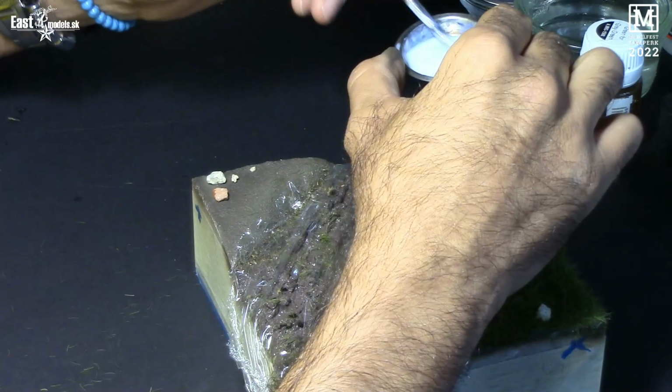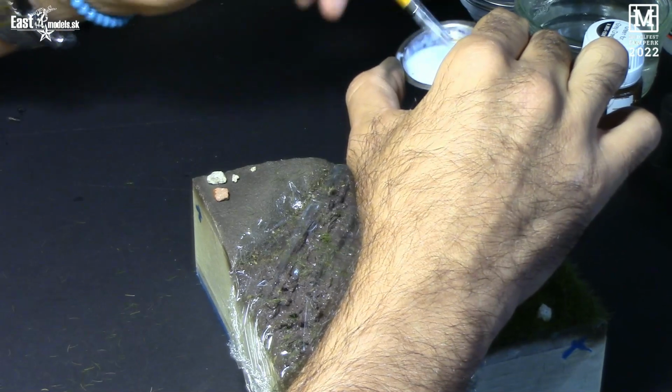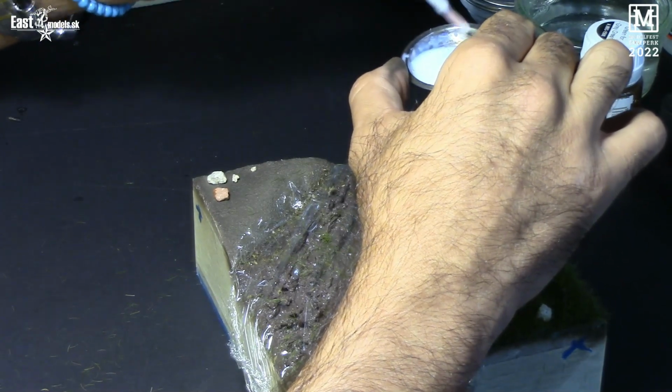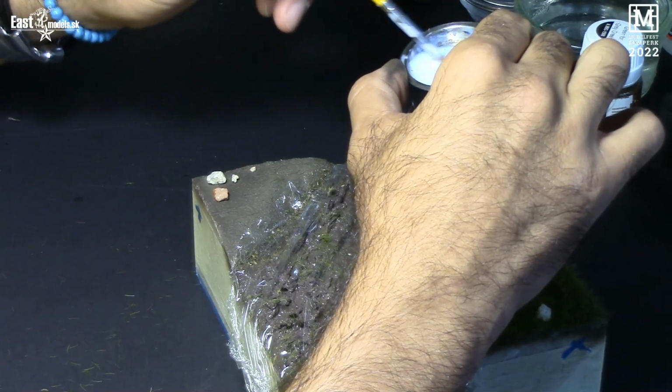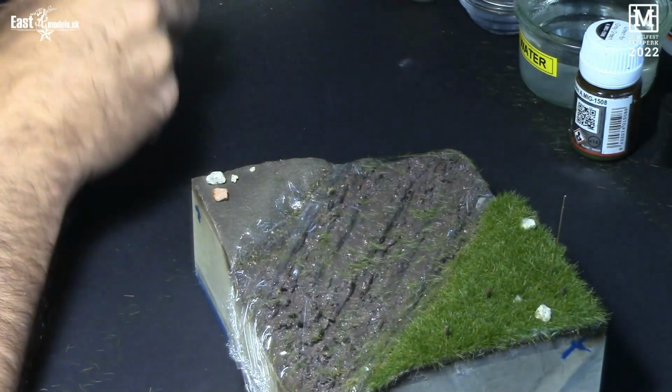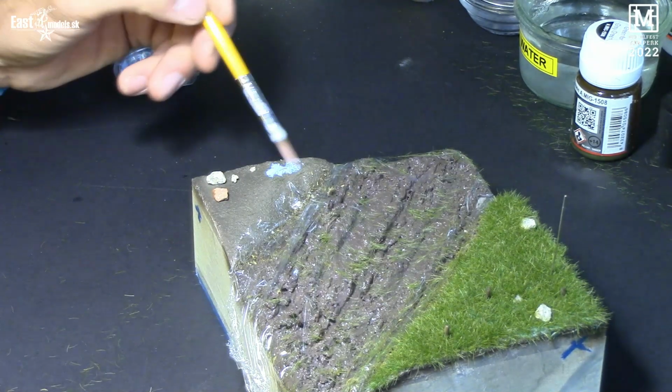You can see the fluidity of the mix. You need to do 50% mix and apply it over the base.